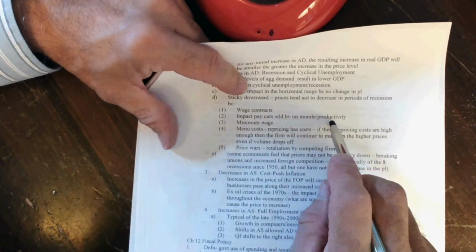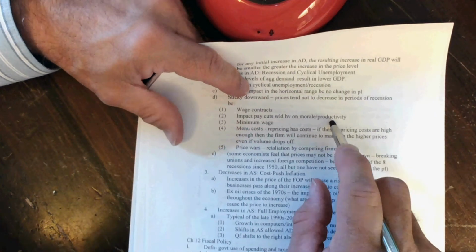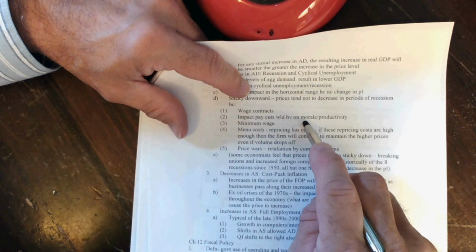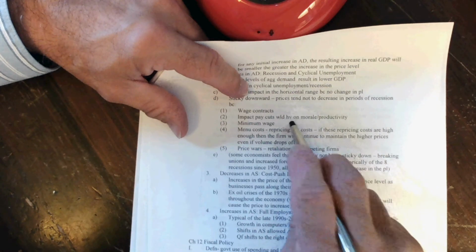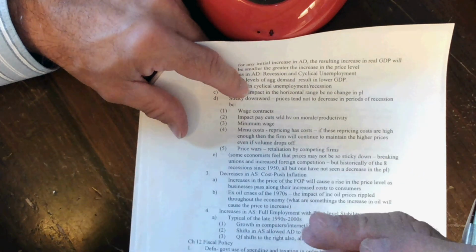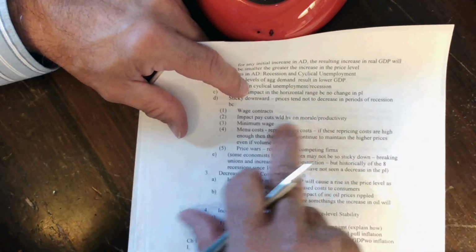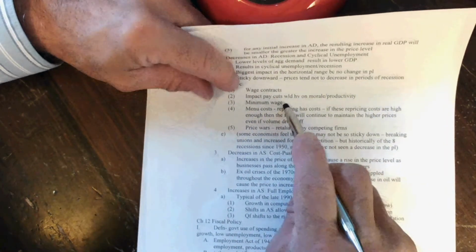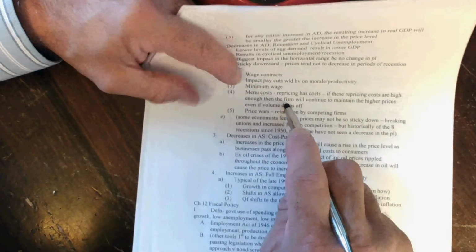There's also the impact that pay cuts would have on morale. Even if a business could cut workers' pay, they often won't, because if you cut workers' pay, morale will go down. An unhappy worker will be less productive. A reduced level of productivity will cause average costs to rise, and the whole point of decreasing wages was to get more output per dollar out of the worker. But if the worker is less productive because you cut his pay and destroy his morale, that won't work. Wages can't go down for minimum wage workers because it's stipulated by law.